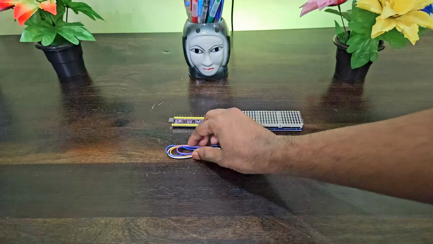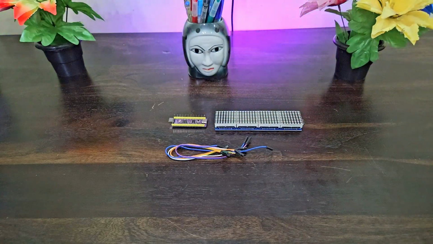Now our setup is ready. Let's begin by uploading the code and then assembling the hardware.